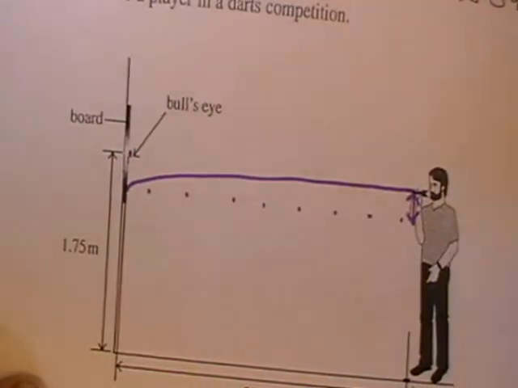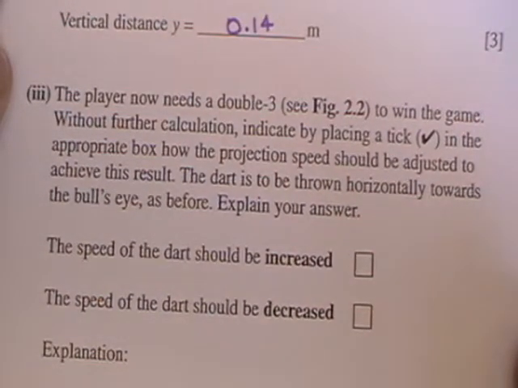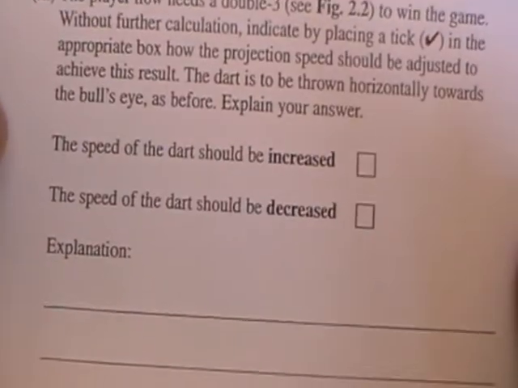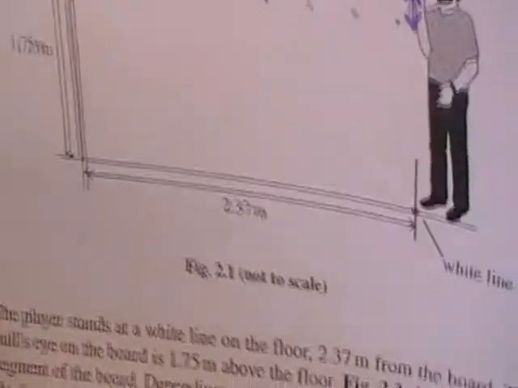And if we have a quick look at the diagram up here too, that's that distance there as well. The player now needs a double 3 to win the game. Without further calculation, indicate by placing a tick on the appropriate box how the projection speed should be adjusted to achieve this result. The dart is to be thrown horizontally towards the bullseye as before. Explain your answer. So we'll have a quick look at this.